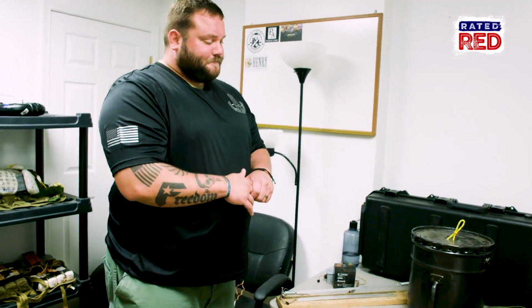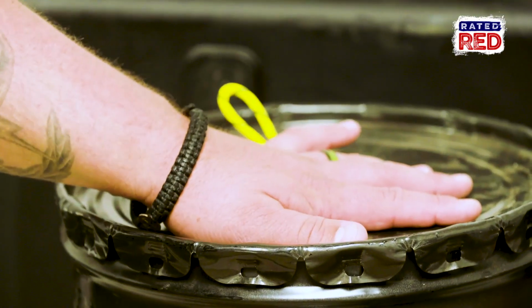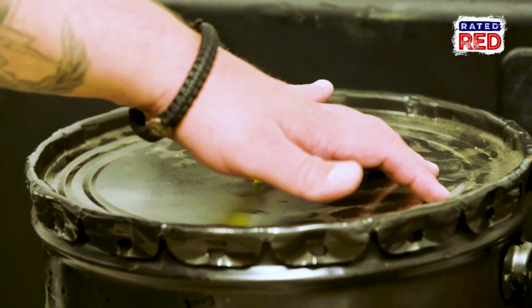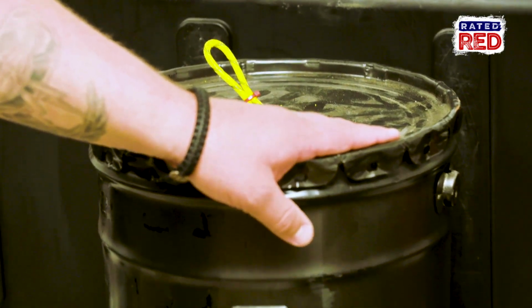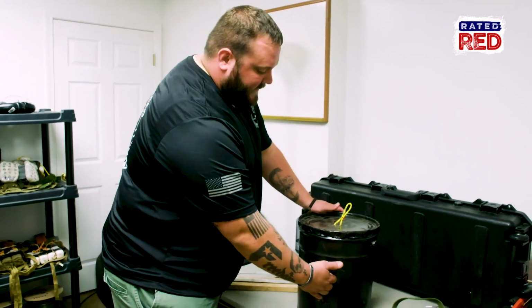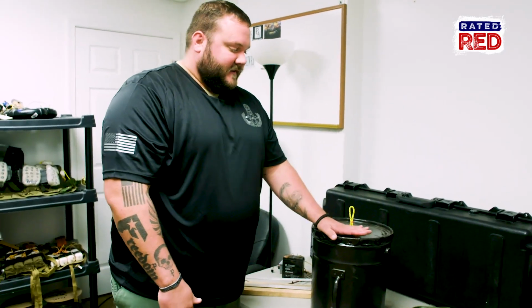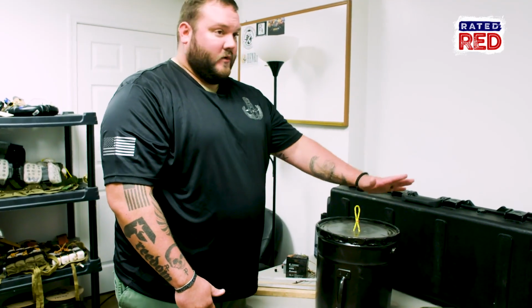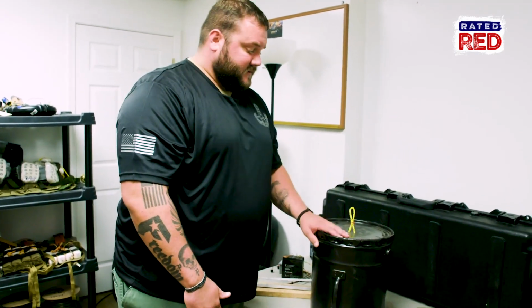And here we have a large explosive container. So something like this will be hooked to a switch like we just talked about. This doesn't look like much. It's a 5-gallon bucket with a handle. But a jug like this can hold 25, 30, 40, up to 50 pounds of explosive.